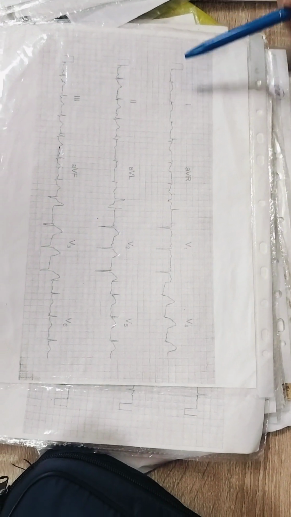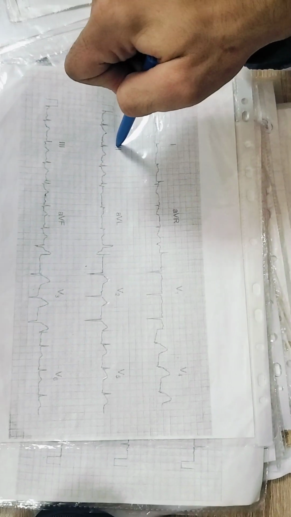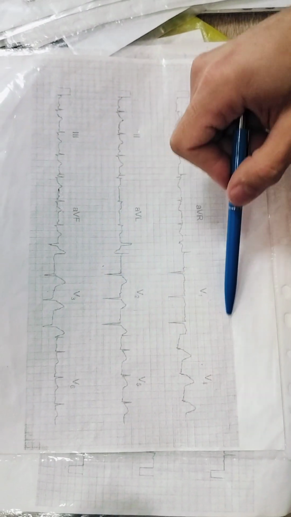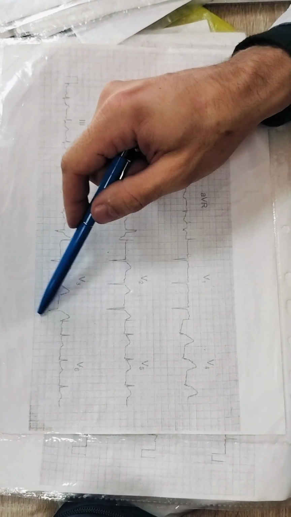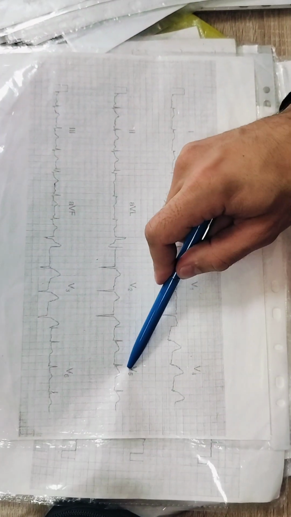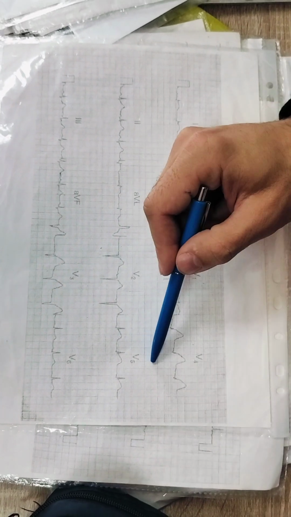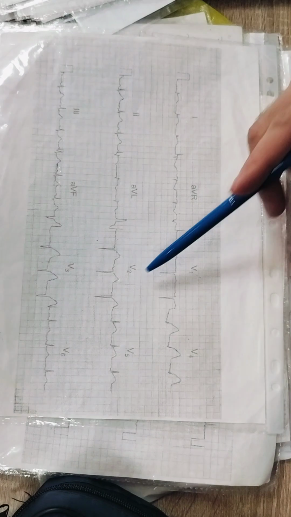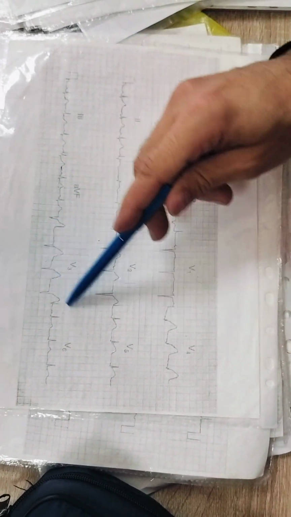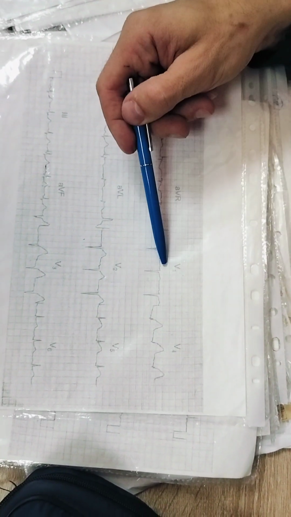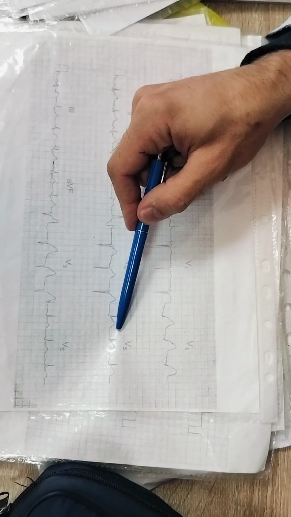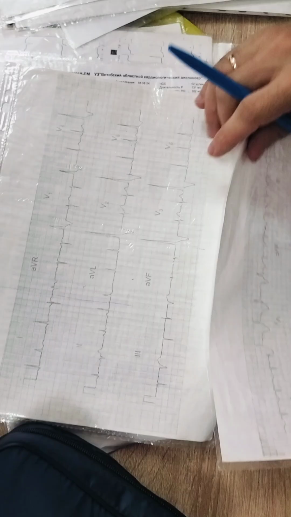Next, location. First and second leads have changes. V1, V2, it is the anterior wall. V3 is septum. V4, V5, apex and partially lateral wall. V6 is not involved. So in these leads there is myocardial infarction: anterior wall, septum, apex, partially lateral wall.